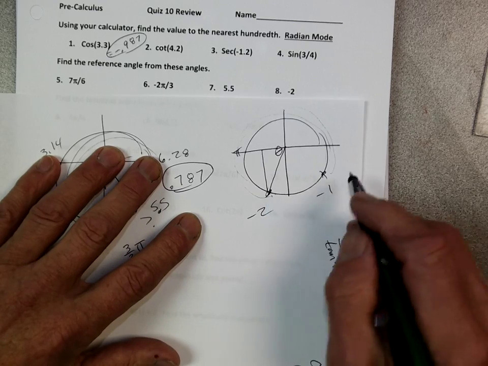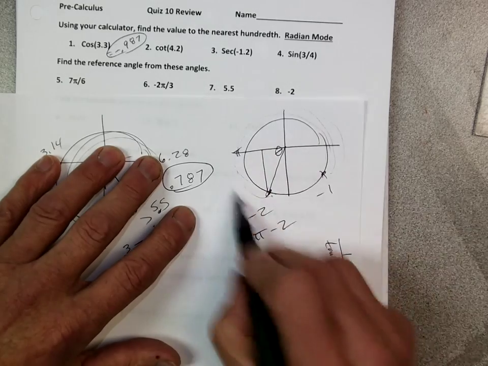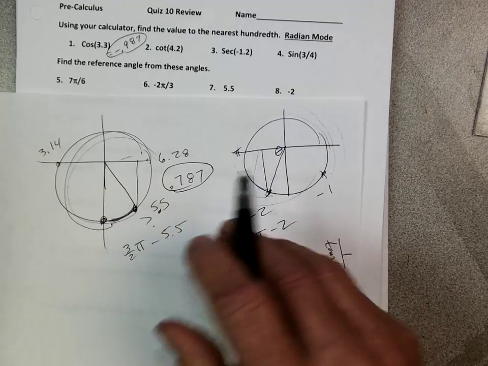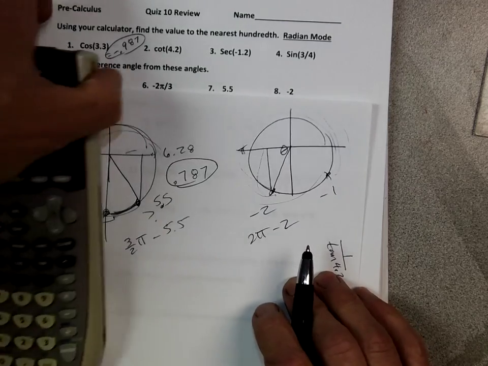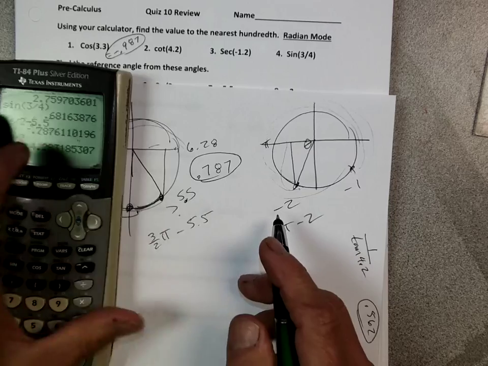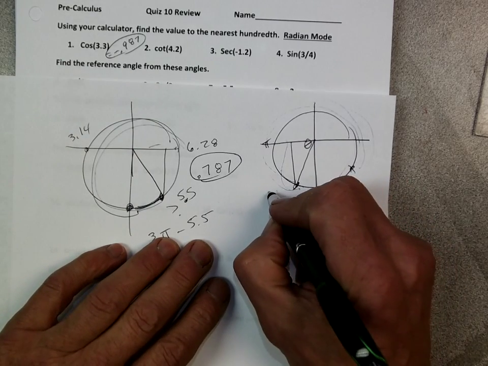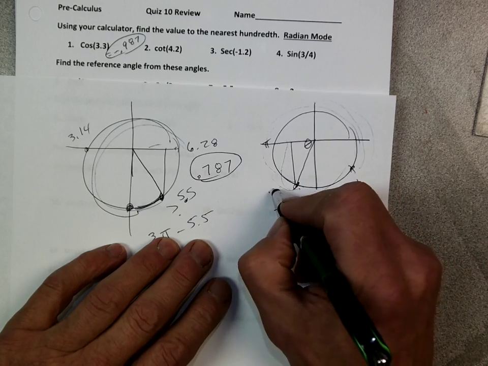Let's take our 2 pi and subtract the 2. 2 pi subtract the 2 will give me that angle there. 2 pi minus 2, and again it's about 4.28. So this is about a 4.28 there.